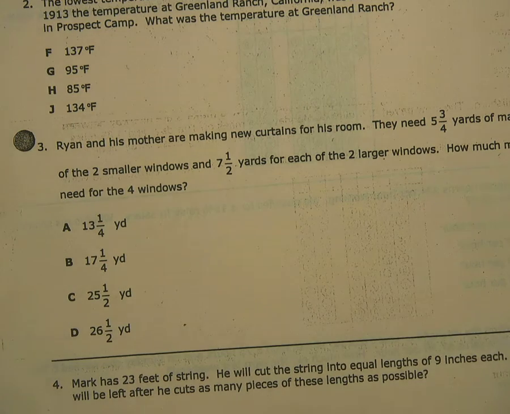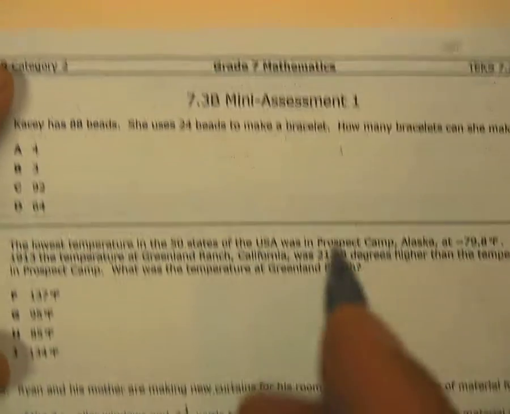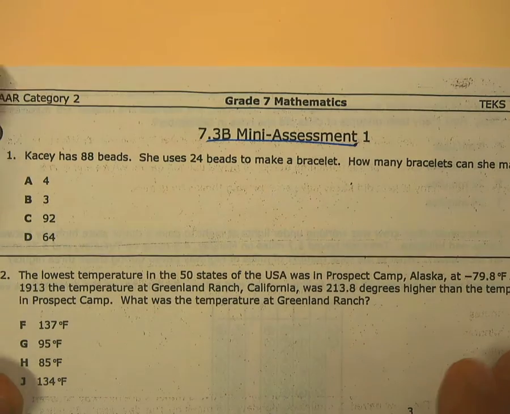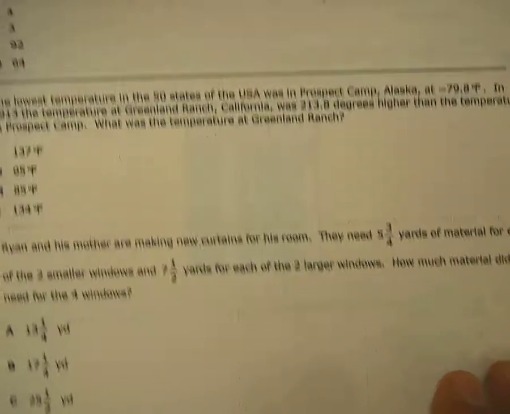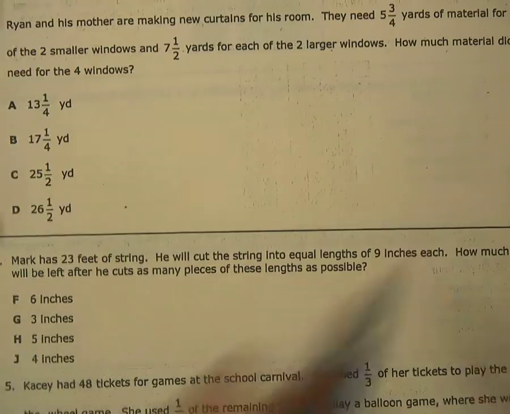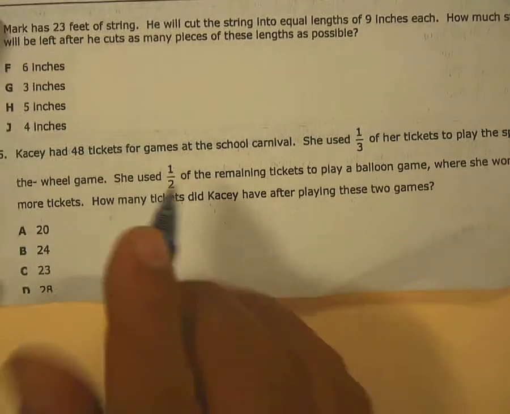All right, guys. So we're gonna help you out with this one. This is the 7.3 mini assessment one. We did some in class, so I'm just gonna cover, maybe I'm gonna start with number 5 there.